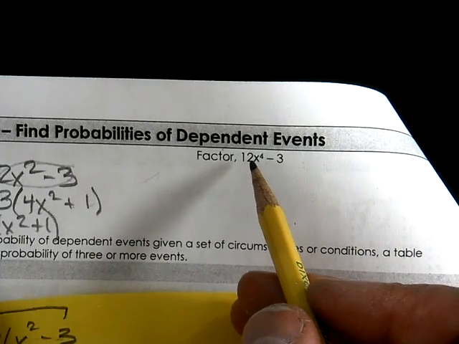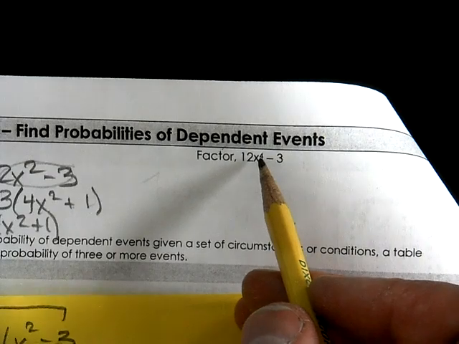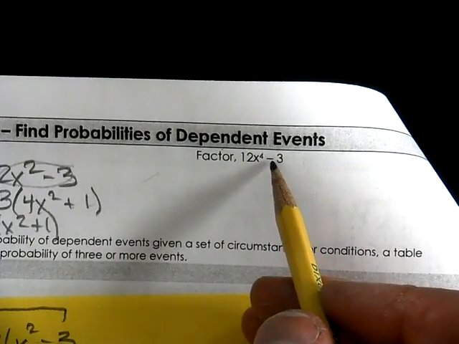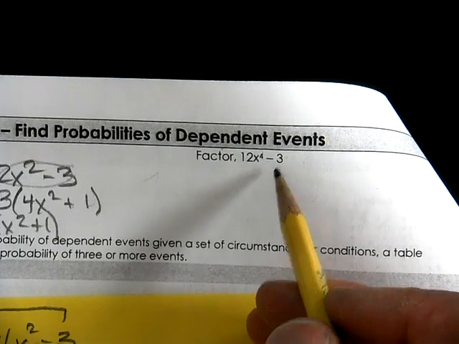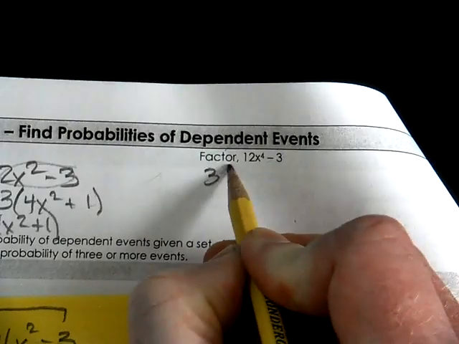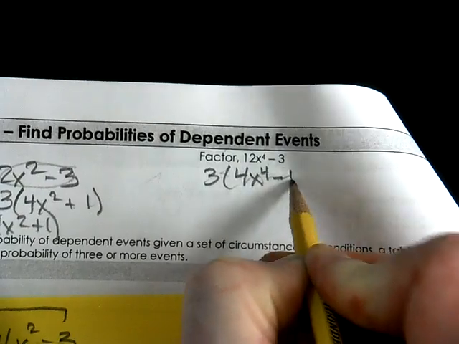But unfortunately, the 12 and the 3 are not also perfect squares. So this is not the difference of two squares. It's almost, but not really. But then you may notice that a 3 can be divided into both of these. So we're going to factor that 3 out. Don't throw it away. You have to keep it.